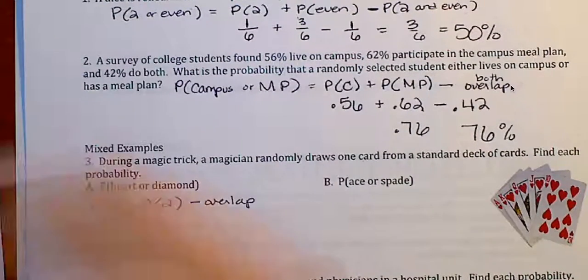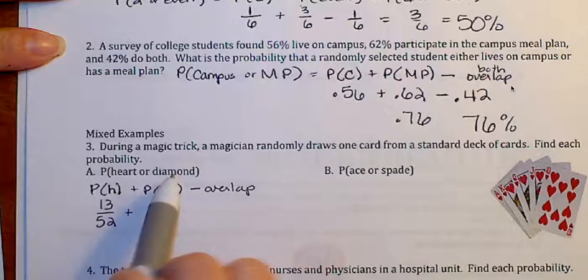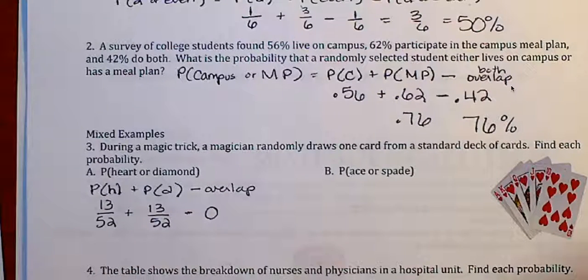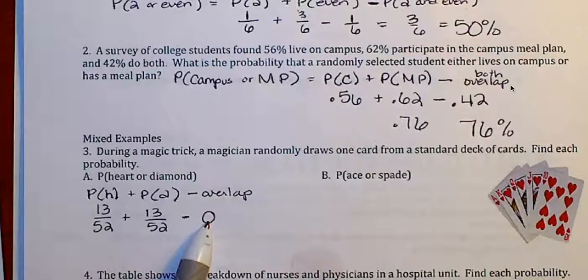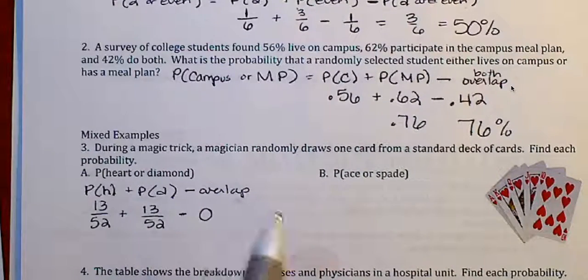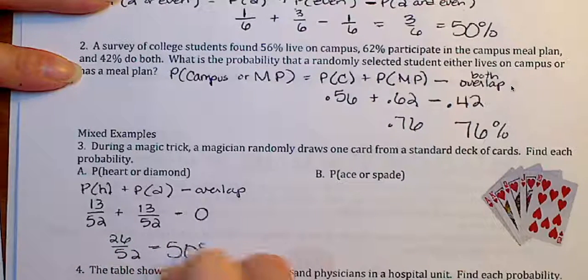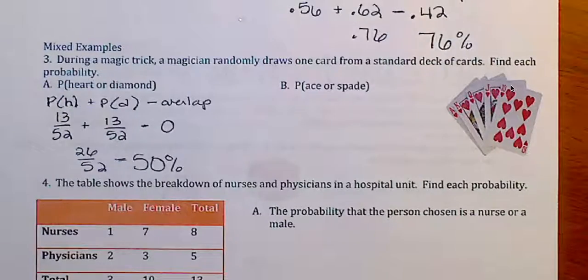Now it's impossible to be a heart and a diamond. A single card can't be a heart and a diamond. So when you go to subtract the overlap, you just subtract nothing. But sometimes I consider all of them as inclusive so that I'm always looking for a place where they overlap so I don't overlook that. So we just add them together, which gives us 26 out of 52. And that's 50%. Okay. Now let's look at the next one. The probability of an ace or a spade.